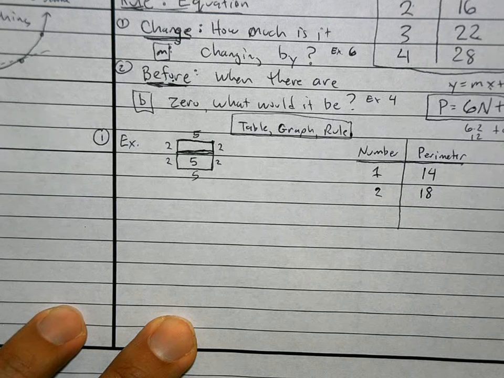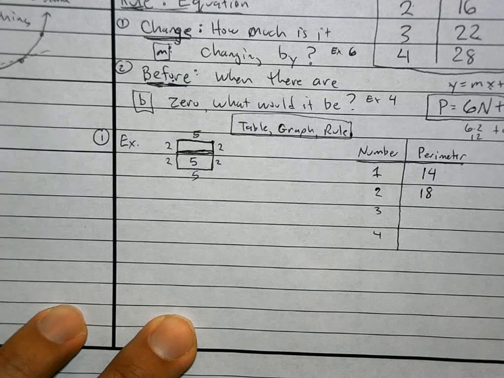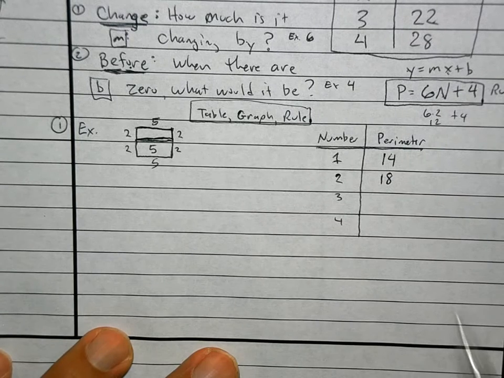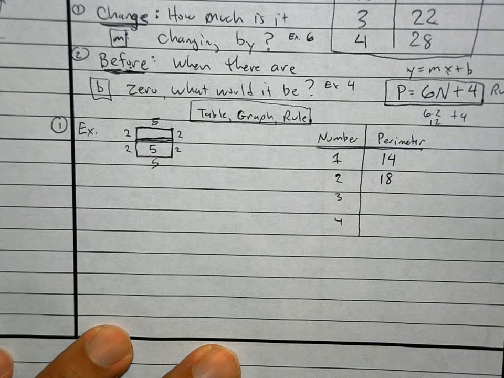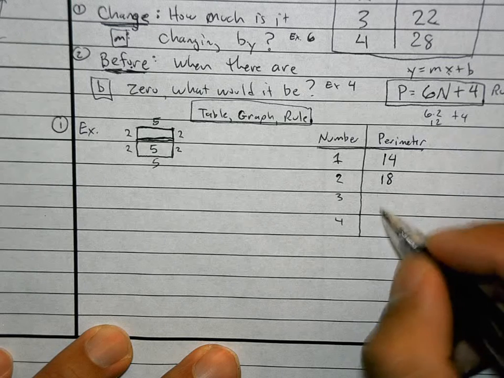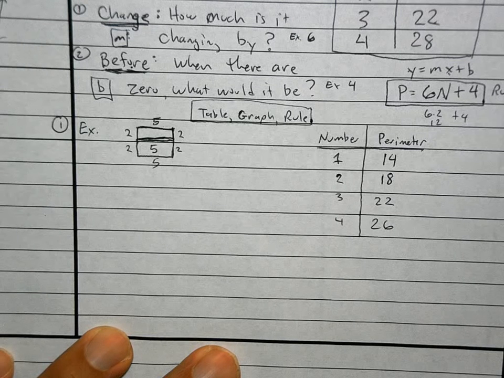And then we can do 3, and I want you to go all the way up to 4, by the way. Only 4. We don't need to go more than that. Do you know what the perimeter is going to be for 3 and 4? You could draw it out if you want to. Do you have to? No. It's going to be the same change every single time. So what's 3 going to be? And 4? Good job. Well done. And then we have now done the table.